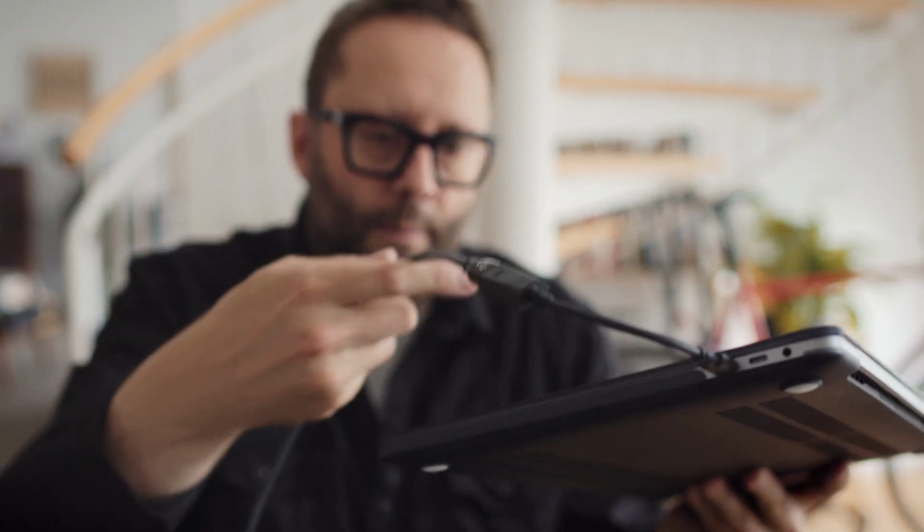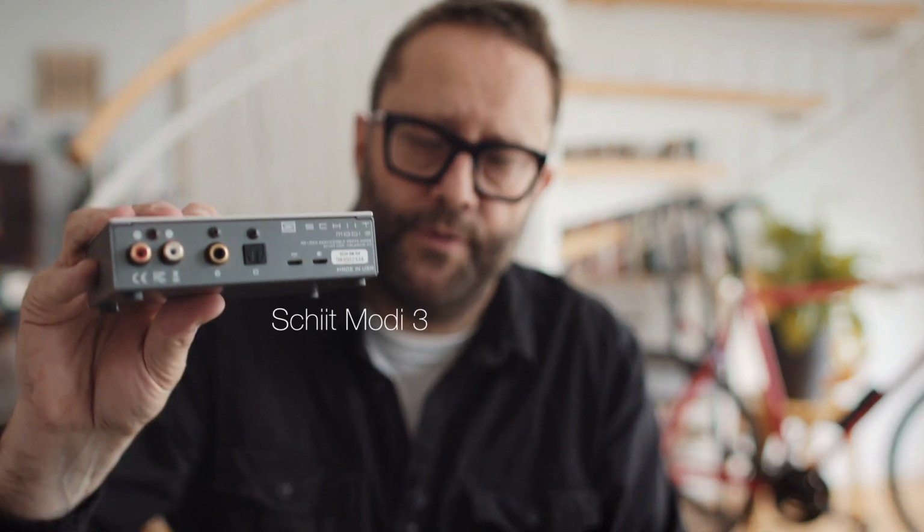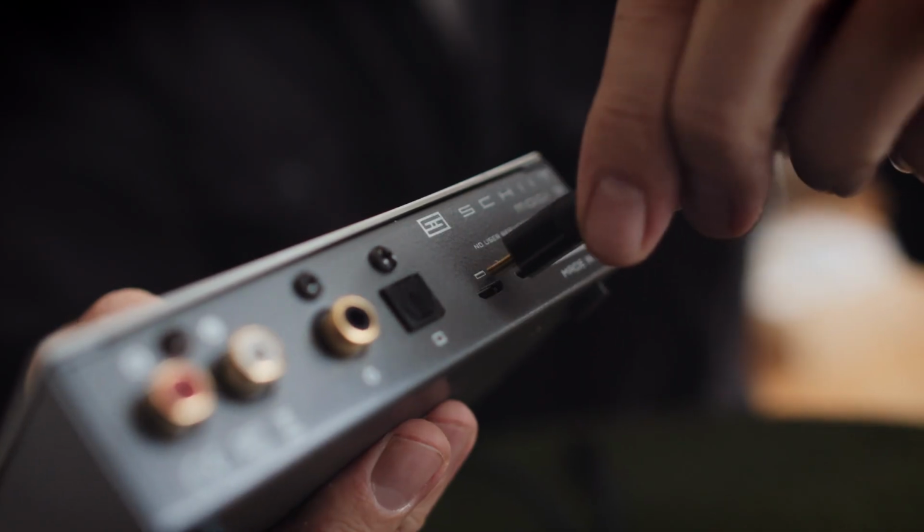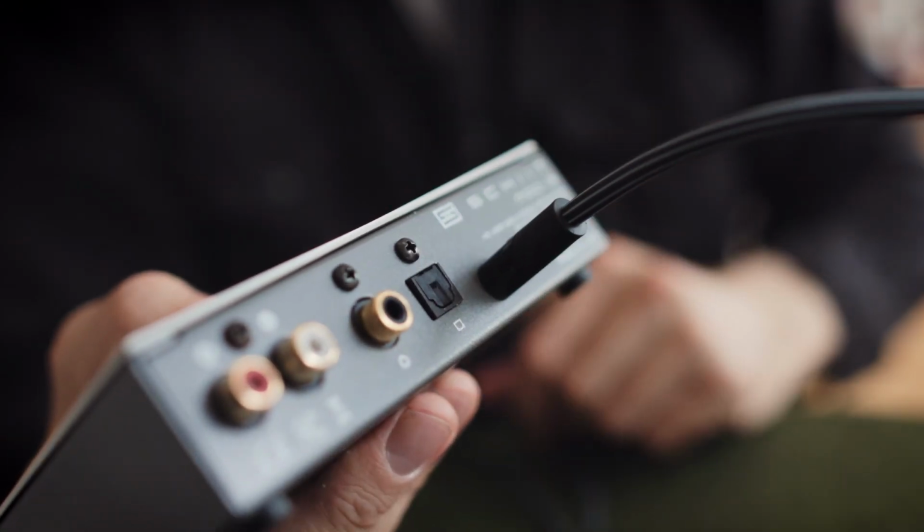So we all know that USB is digital, right? So I'm taking the digital signal out of my MacBook. And what I'm going to do is feed it into an external DAC. This is the Modi 3 from Schiit. I use it a lot in these videos because it's small and it has 3 different digital inputs. We are going to use the USB input here, like that.